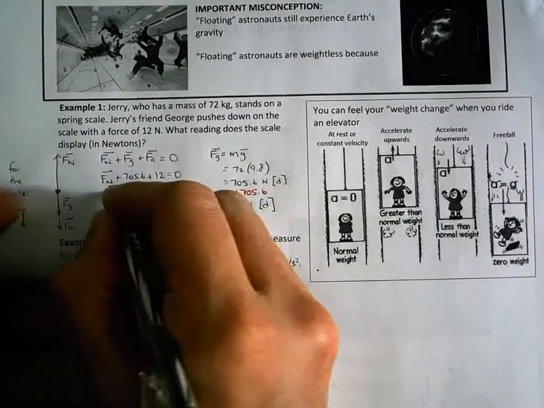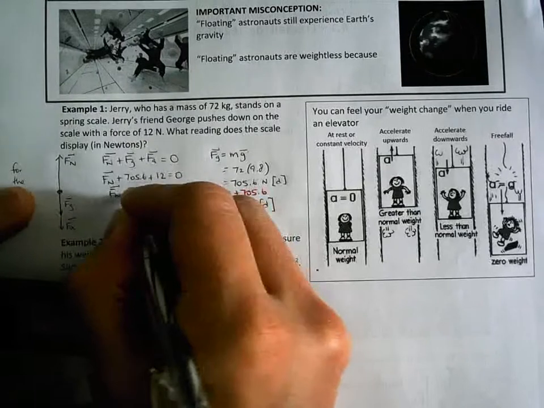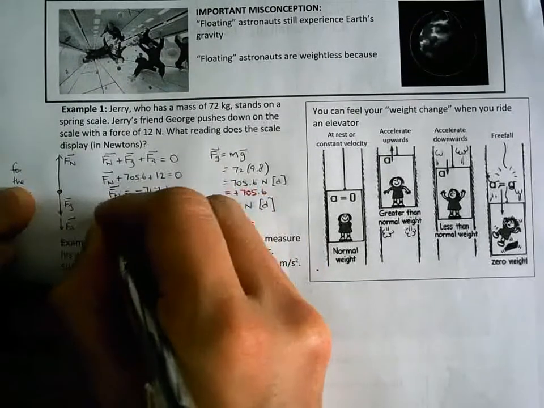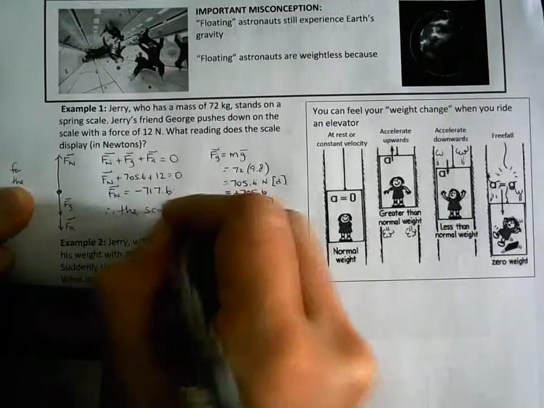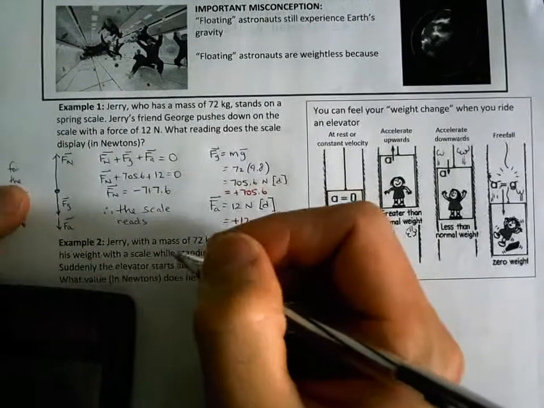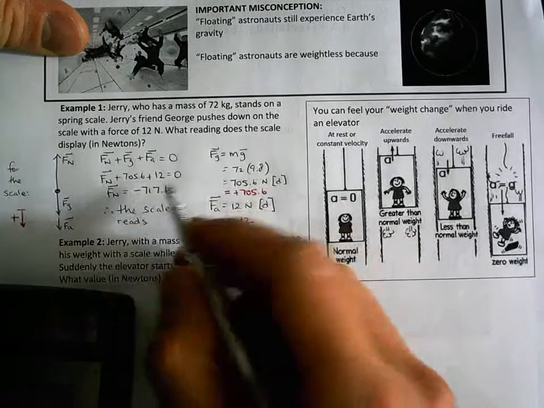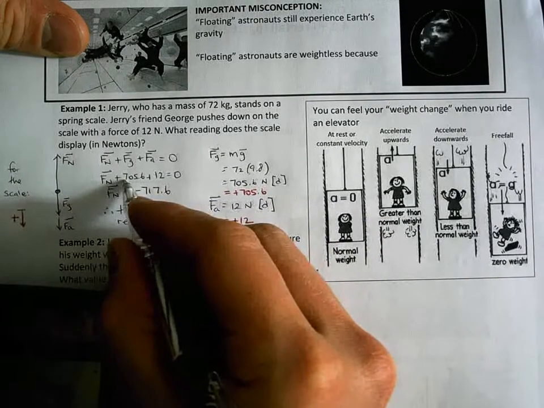So that gives me Fn is equal to negative 717.6. Therefore, the scale reads... Oh, significant figures are tricky here because this is 2. So this number is limited to 2.